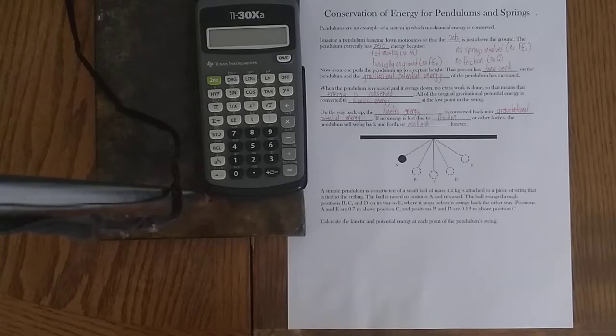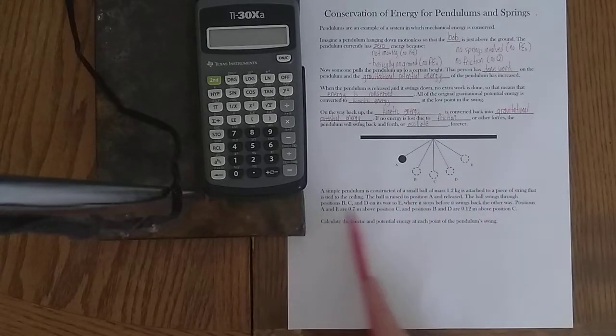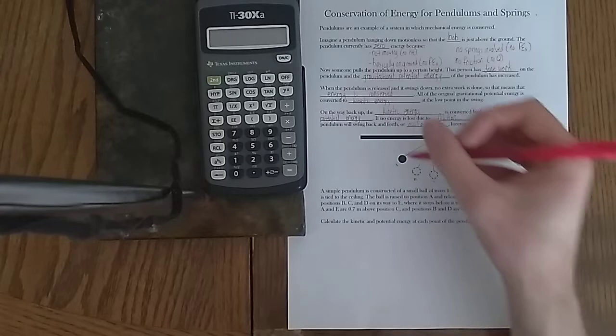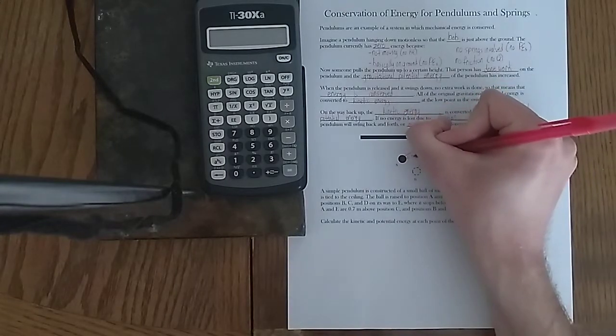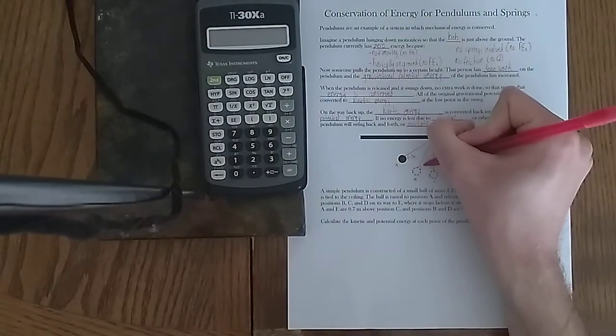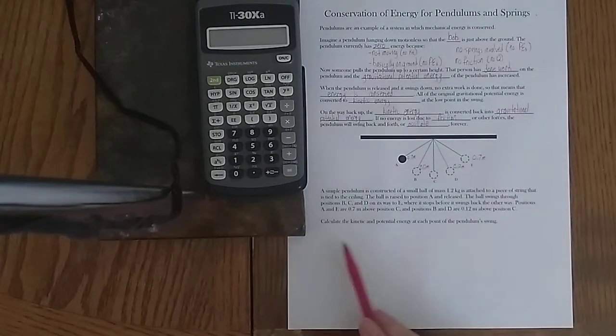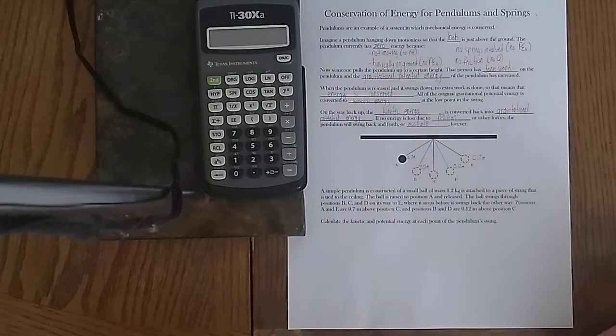Okay, so here's the setup. A simple pendulum is constructed of a small ball of mass 1.2 kilograms attached to a piece of string that is tied to the ceiling. The ball is raised to position A and released. The ball swings through positions B, C, and D on its way to E, where it stops before it swings the other way. Positions A and E are 0.7 meters above position C, and positions B and D are 0.12 meters above position C. Calculate the kinetic and potential energy at each point in the pendulum swing.